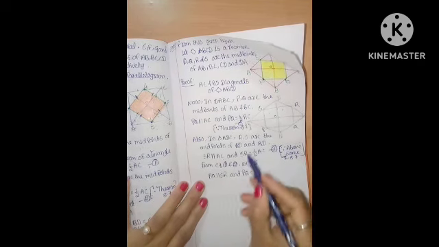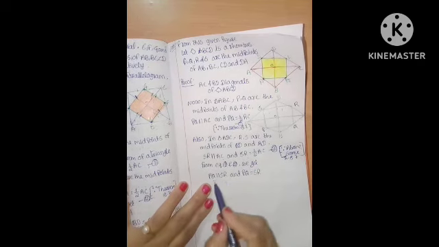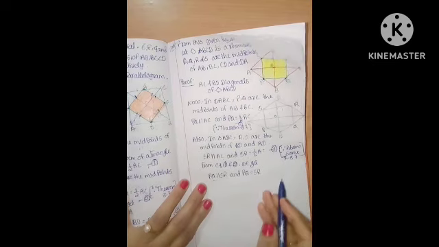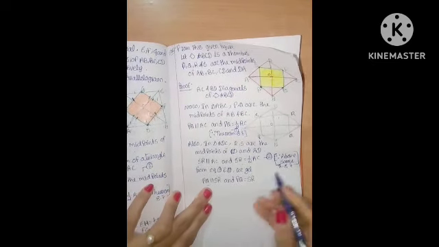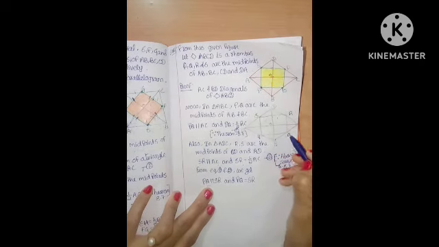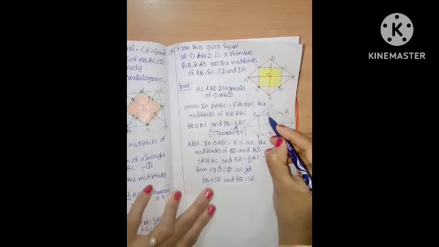From equation 1 and 2, the RHS part is equal, so the LHS part is equal. So PQ is parallel to SR.